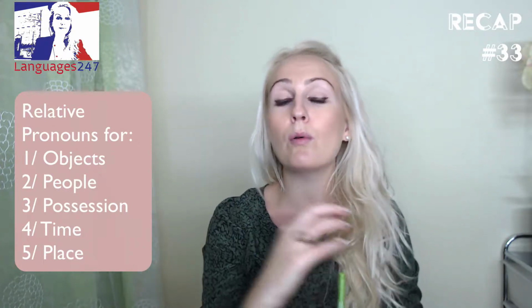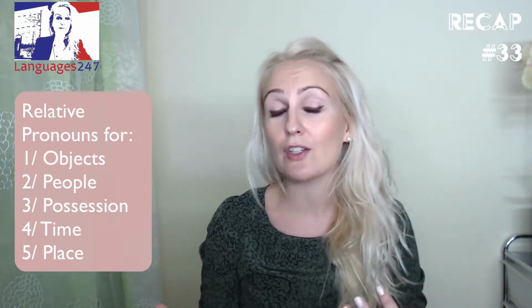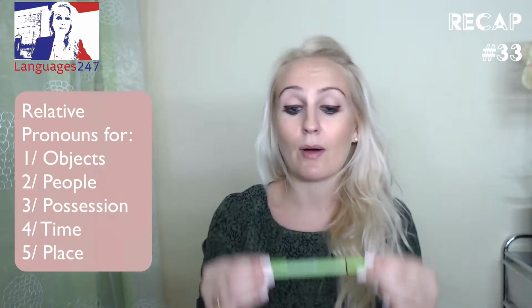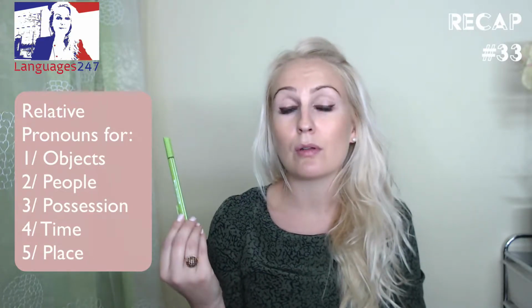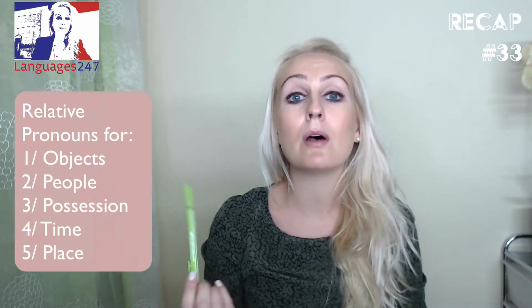So when do we use relative pronouns? We have 5 types of relative pronouns. The first type is a relative pronoun for an object, to link an object to the main clause and give more information about an object. Here you have 2 pronouns which are interchangeable, which and that. So I can use this pen in my example. I can say, this is the pen that I use most, or this is the pen which I use most. Okay, so that's number 1.